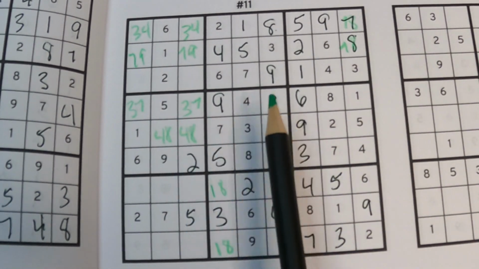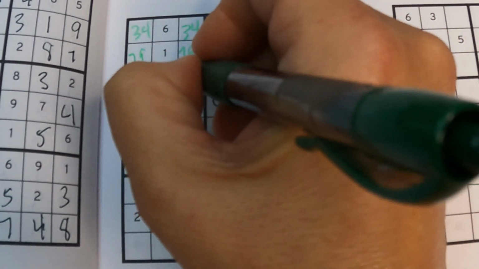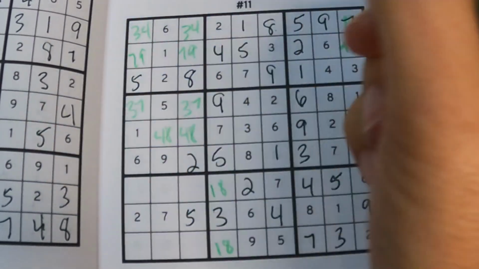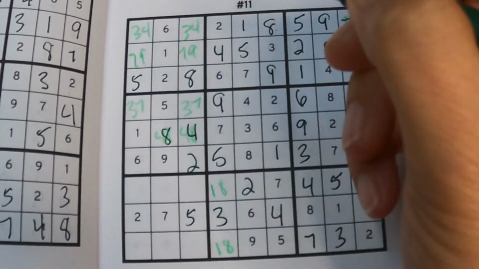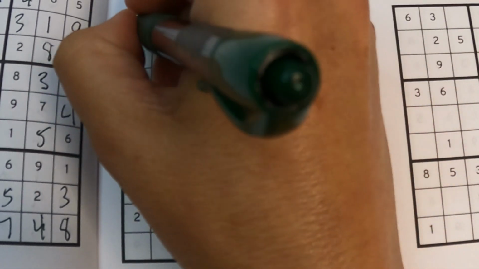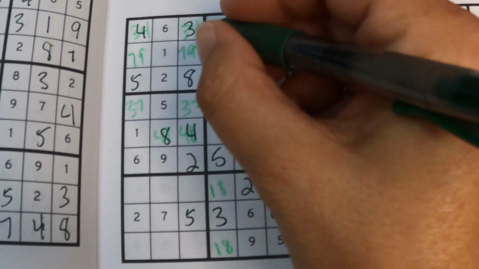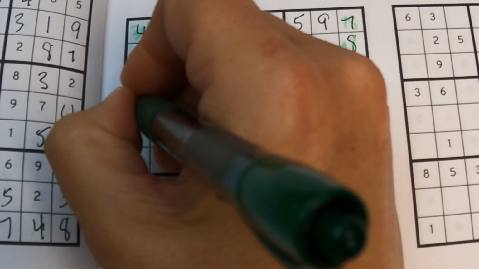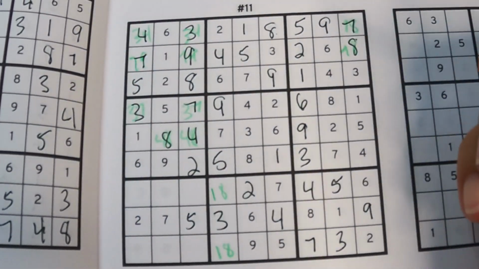For this row, we're missing 5 and 8. We've got a 5 here, so this is our 8, 5. That 8 makes this our 4, 8. That 4 makes this our 3, 4. That 3 makes this our 7, 3. That 7 makes this our 9, 7.